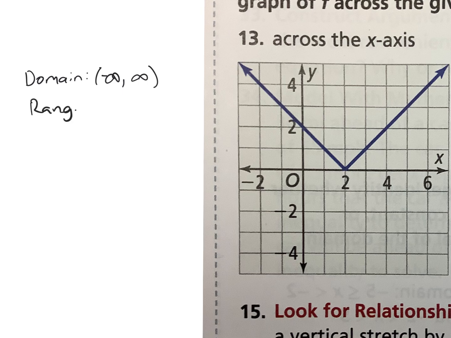Next is range. What values are range? Y. What's my lowest y? 0. Why is it not 2? That's the x. Yep. So we want the y value, which is 0. What is my highest y value? Positive infinity. Yep. Good.